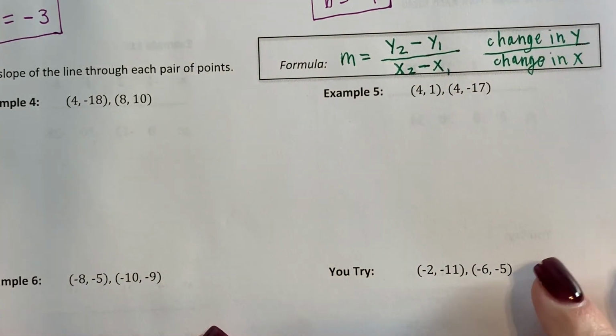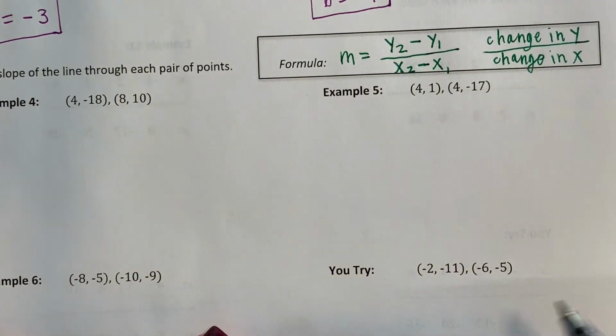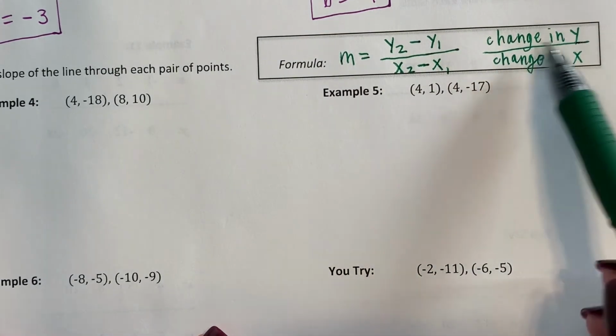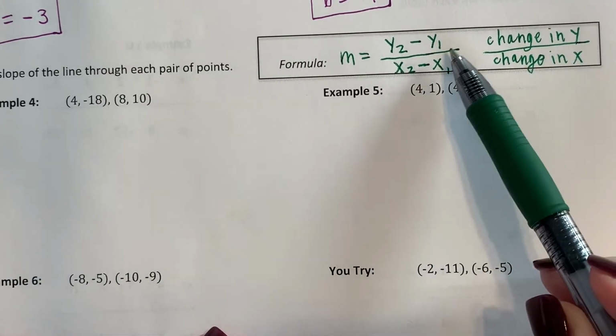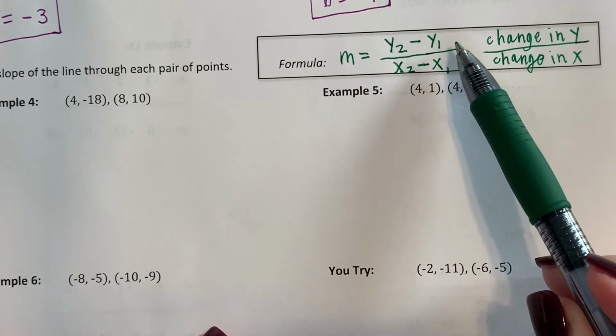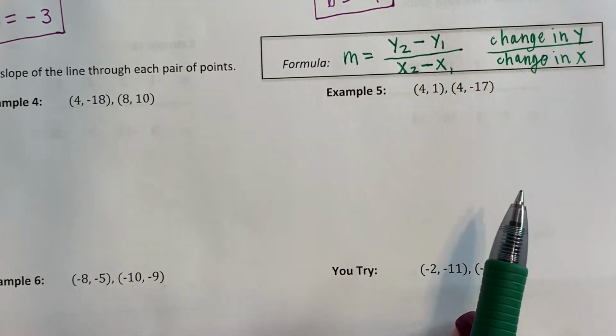So we do have XY ordered pairs. You have to remember that you're putting your change in y in top and your change in x in bottom. And I'm going to use this formula exactly. So I will show you how I do that.